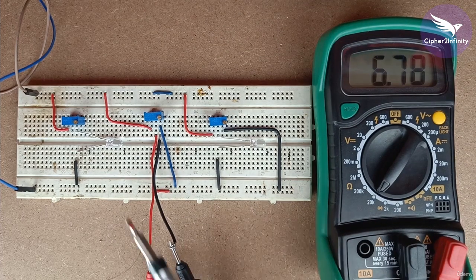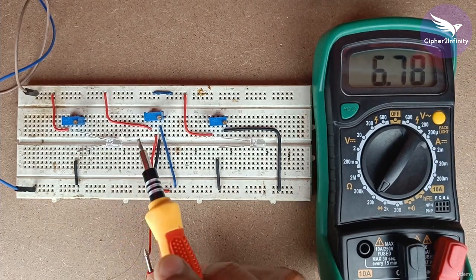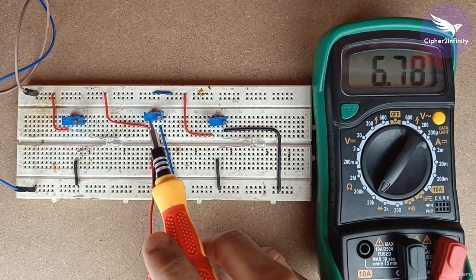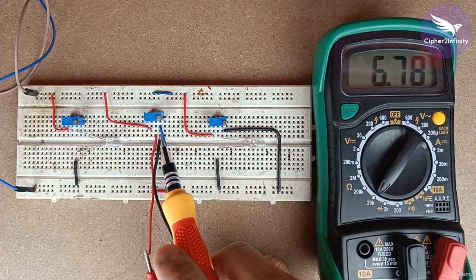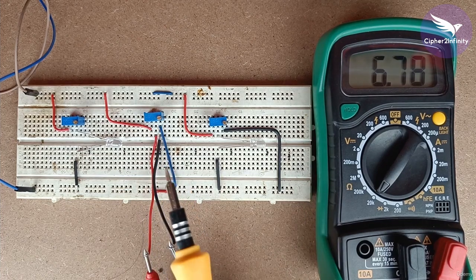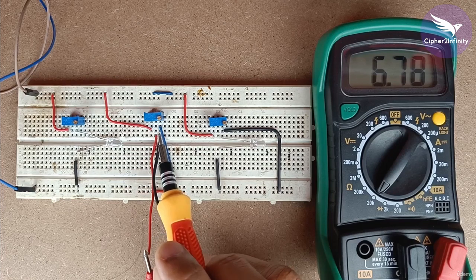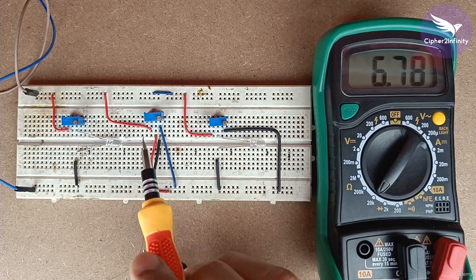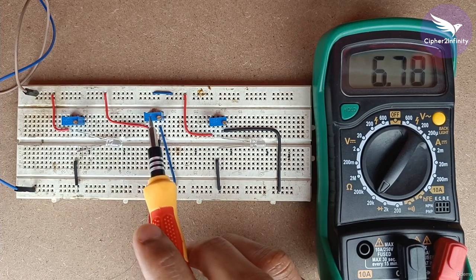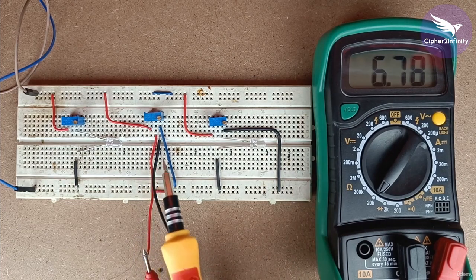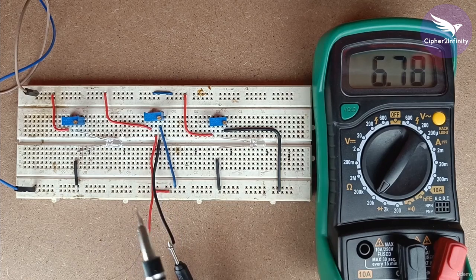So whenever you have to use this preset in variable resistor mode, you can use pin number 1 and pin number 2 of the preset, and pin number 3 will be left floating. You can also use pin number 2 and pin number 3 in variable resistor mode, and in that case pin number 1 of this preset will be left floating. I hope that this point, preset as a variable resistor, is now clear.